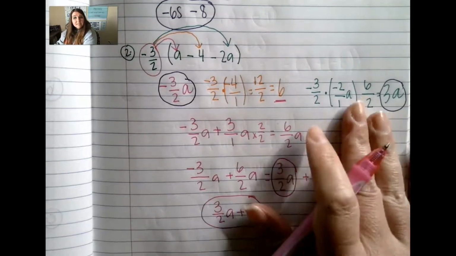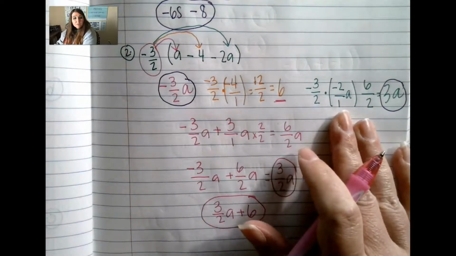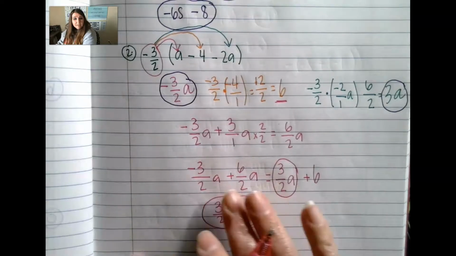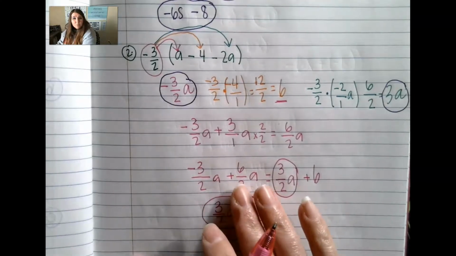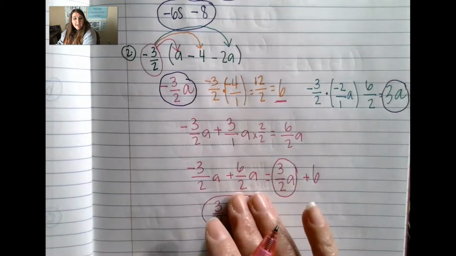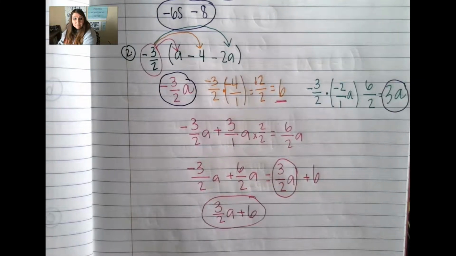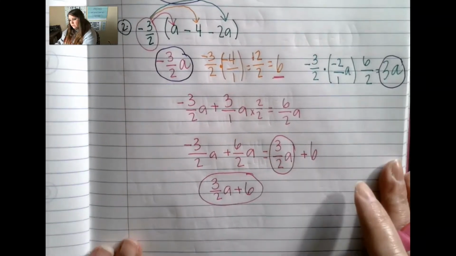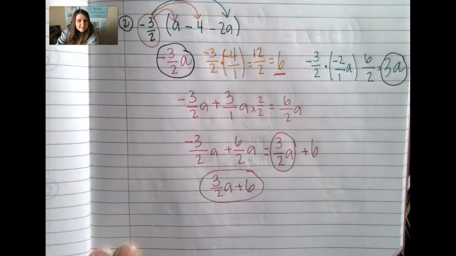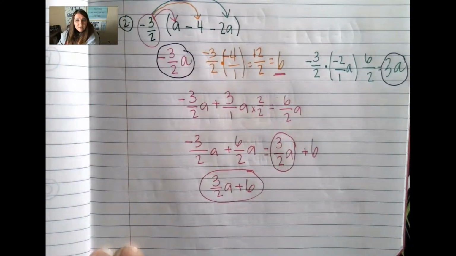Okay, same process as yesterday. Only difference now is that you're combining like terms, so you have to bring in that prior knowledge of how do we add fractions. All right, how did you do on your try-its? How did you do on these two?